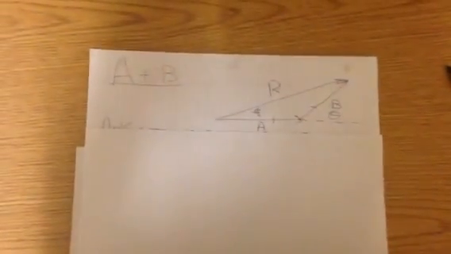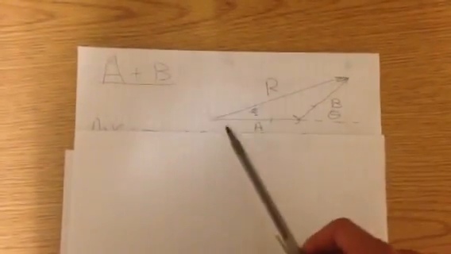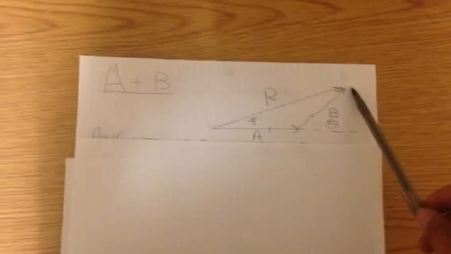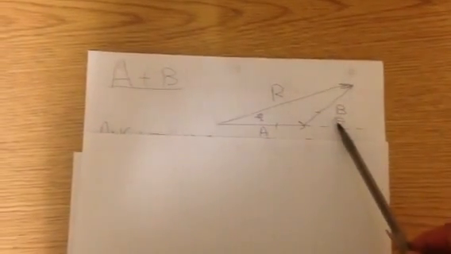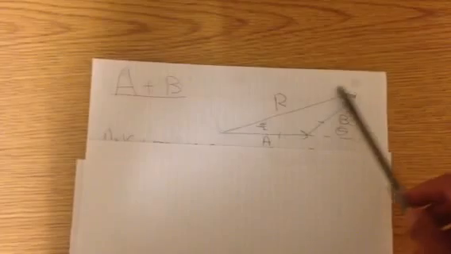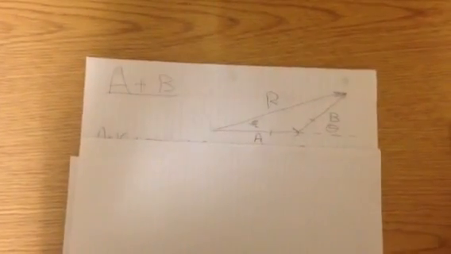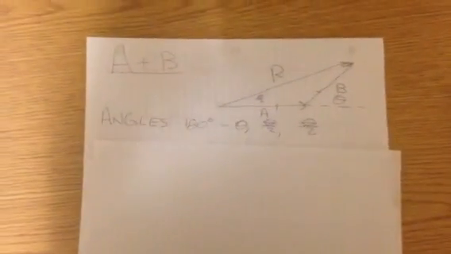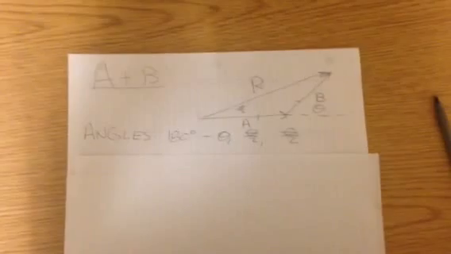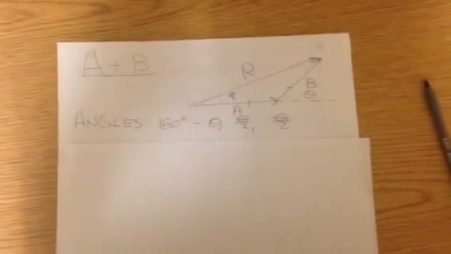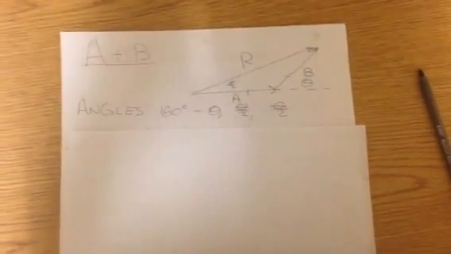So first, start by drawing an isosceles triangle. You're going to have your vector A going in the positive direction, your vector B again going in the positive direction. This will be your angle theta. And then here's your magnitude R. And since this is an isosceles triangle, you're going to have angles 180 degrees minus theta, then theta over 2, and theta over 2.